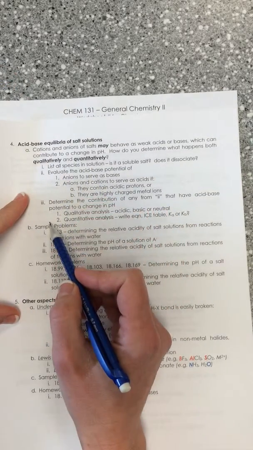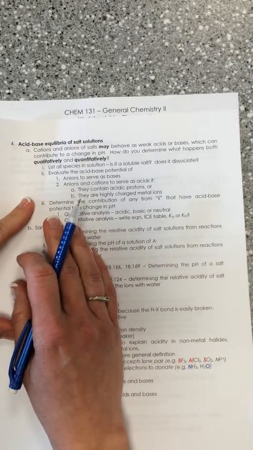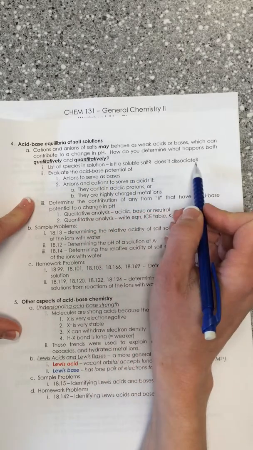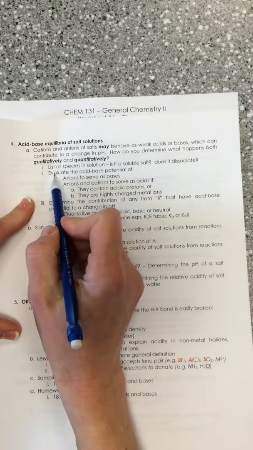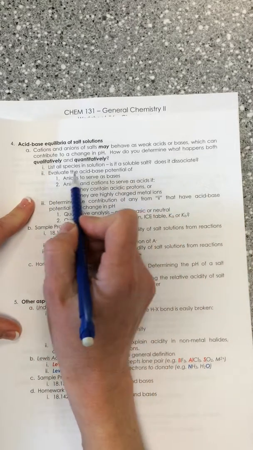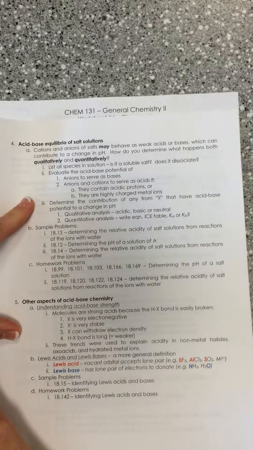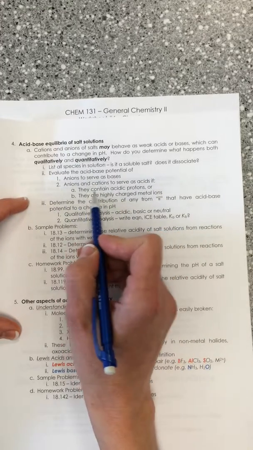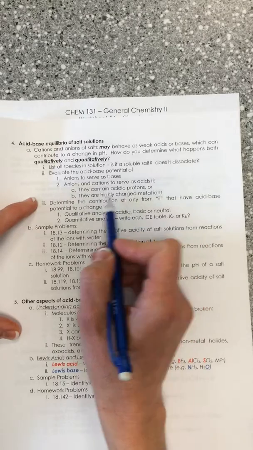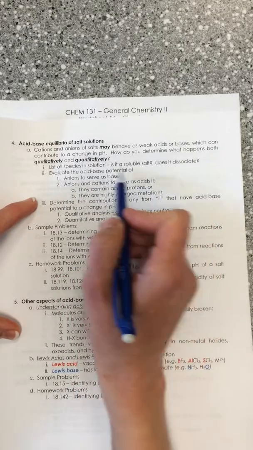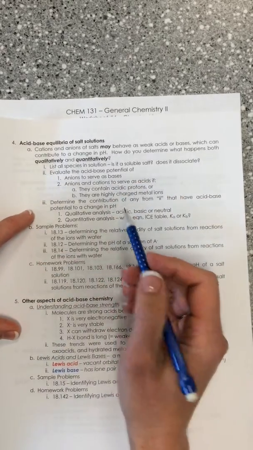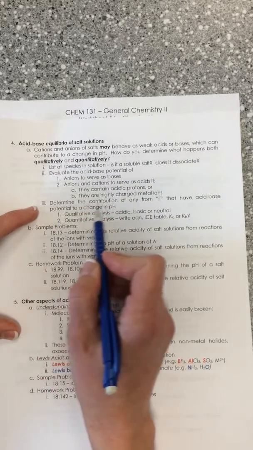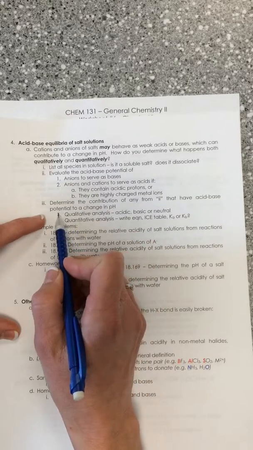We've got 3 steps to think about, and we'll do those 3 steps with each of these salts. The first is to list all species in solution, asking, is this even a soluble salt? Does it dissociate? And then looking at the pieces that are in solution. After you look at the pieces in solution, anything that's anionic has the potential to serve as a base. Anions and cations can serve as acids if they contain highly acidic protons, or if they are highly charged metal ions. Again, we'll apply this to a few problems. Then after we look at who's in solution and evaluate their acid-base potential, we'll determine the contribution of any of these species to acid-base potential that can change pH.